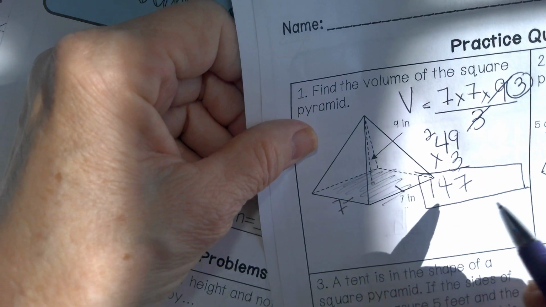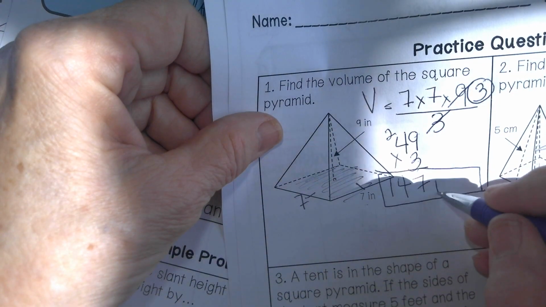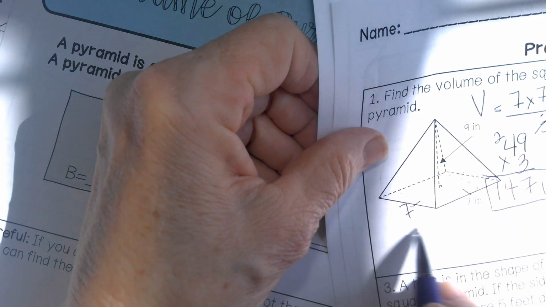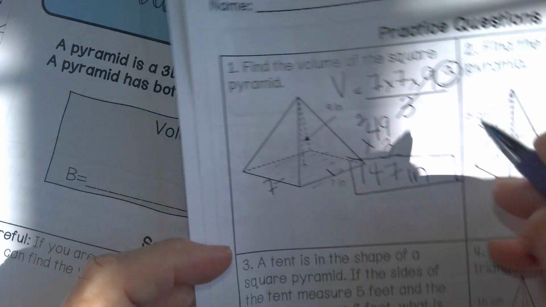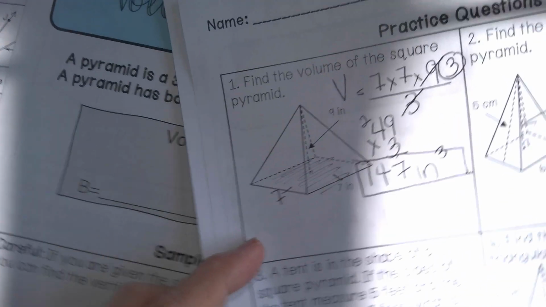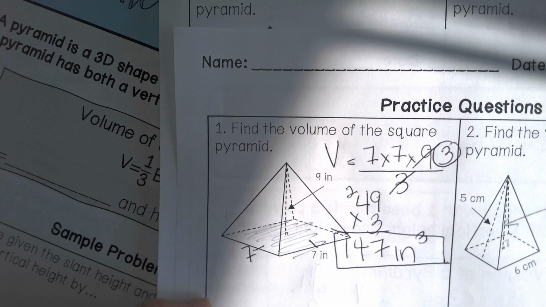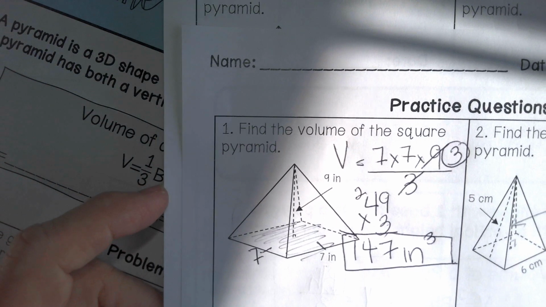All right. So again, it is going to be inches, and it's a three-dimensional figure. So what number do we put? We put a little 3. I'll do it like that. Okay. So there it is.